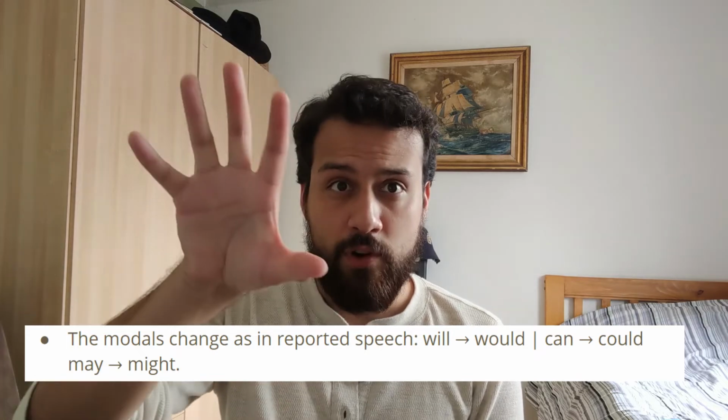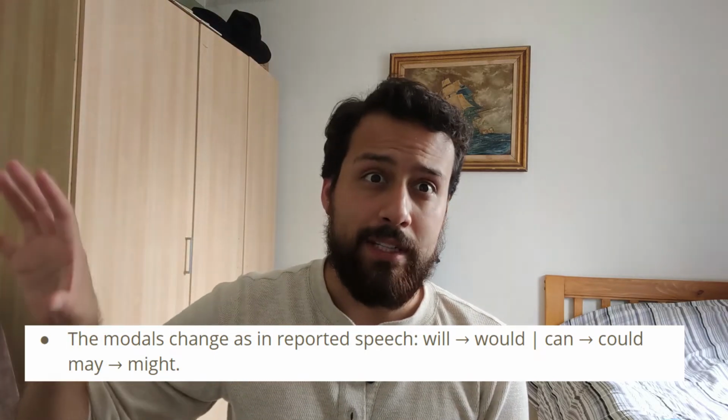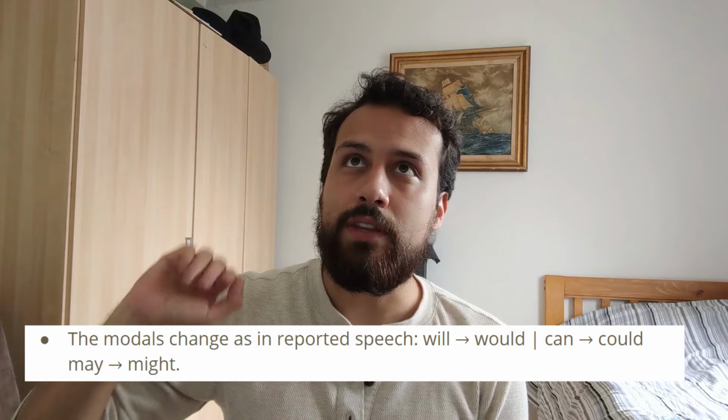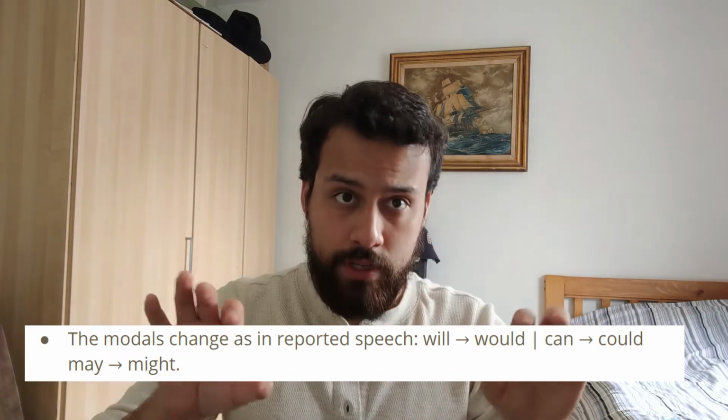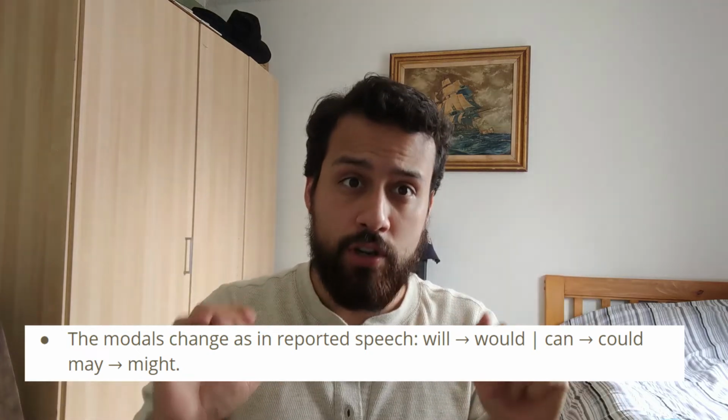The modals are backshifted, which we saw when we talked about reported speech, right? Backshifting is when you take the verb and take it back one tense. In the case of modals, this is that will becomes would, can becomes could, and may becomes might.